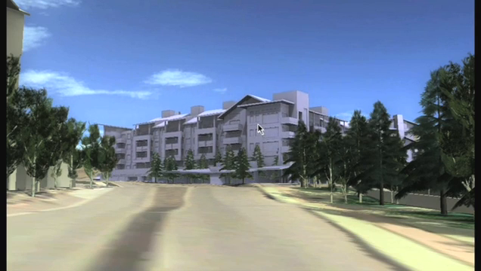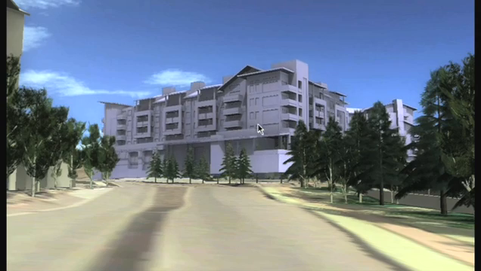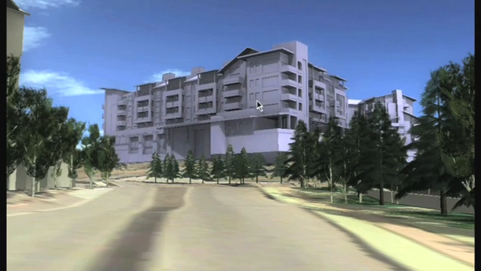While using the model, you can reposition objects, such as this building, to test variations such as height without having to re-import the object.